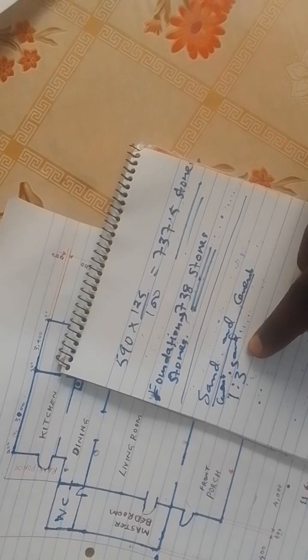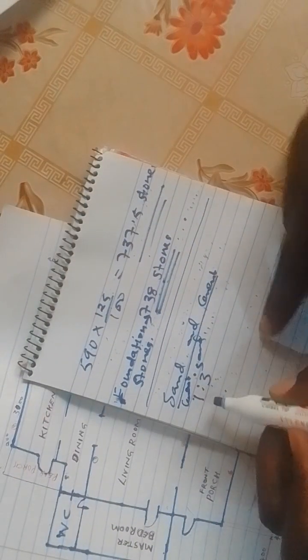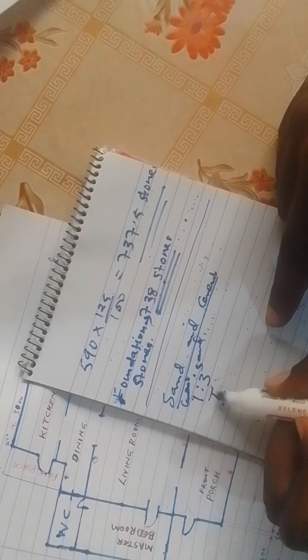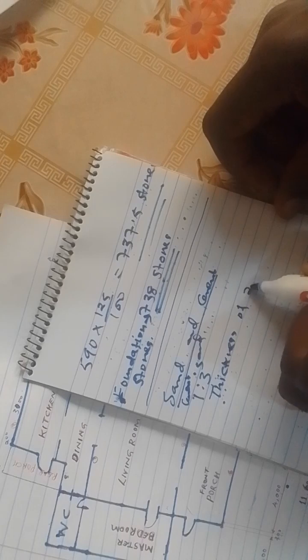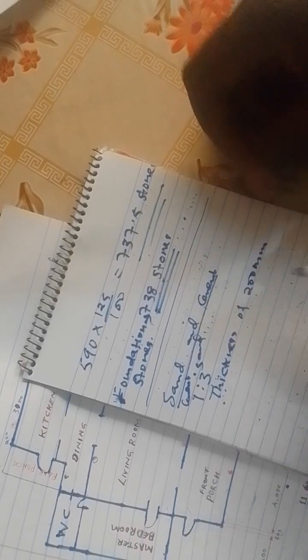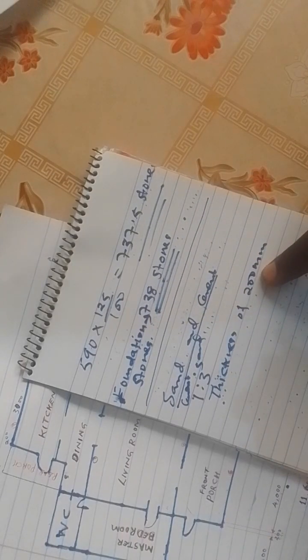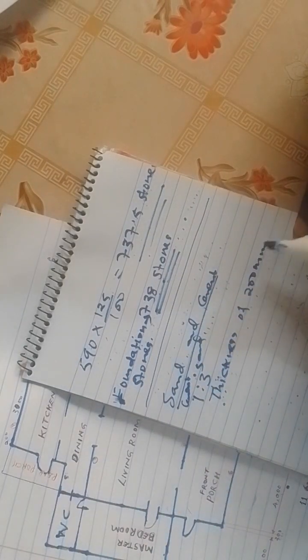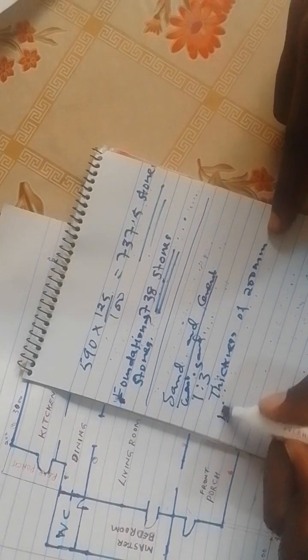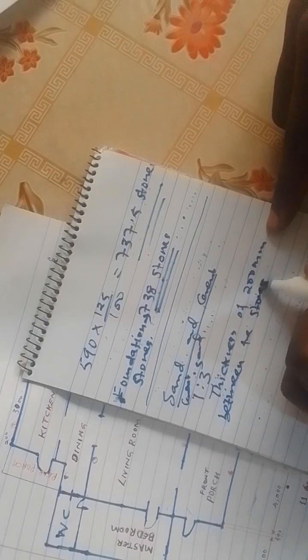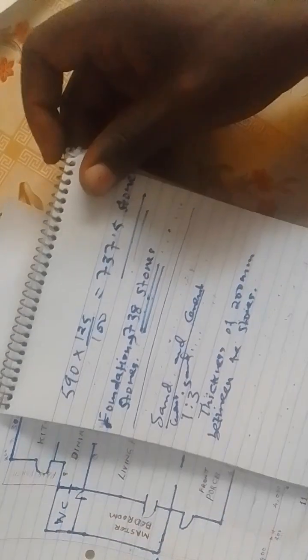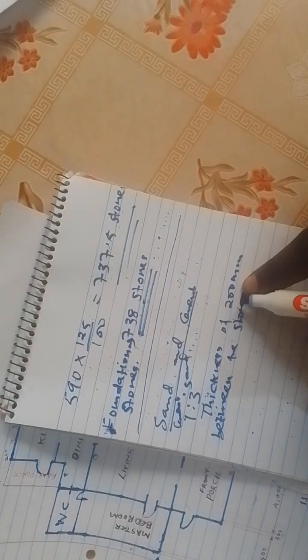So assuming now we'll take a thickness of 200 millimeter between the stones. Sorry, 200 millimeter is too big.